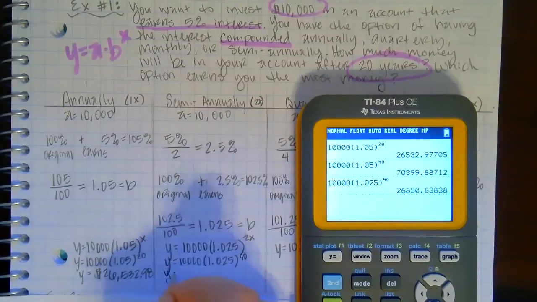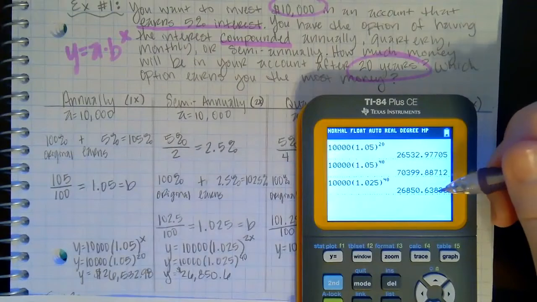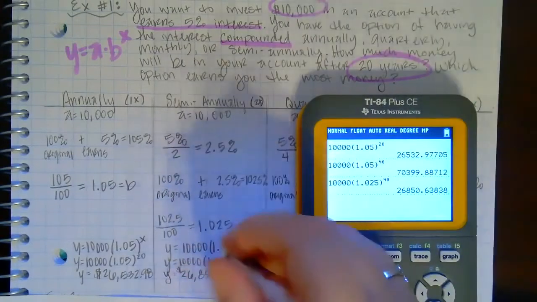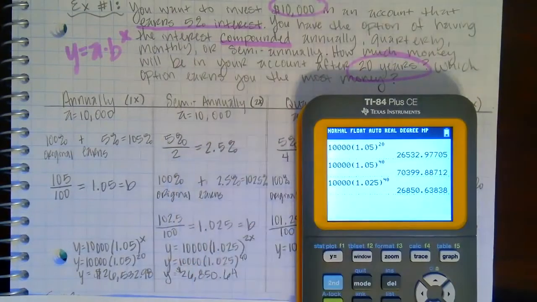So we get 26,000 again dollars, 850.6, and then the 3 after it, there's an 8, so that's going to make the 3 round up to a 4. Okay, so you can see this. Look at this here. They're both 26,000, but this one is a little bit better. You get 300 extra bucks. Hey, I'll go for that.